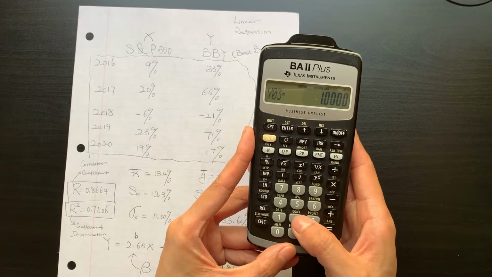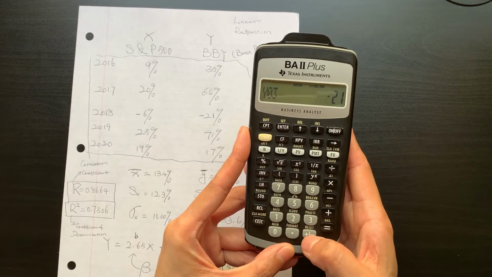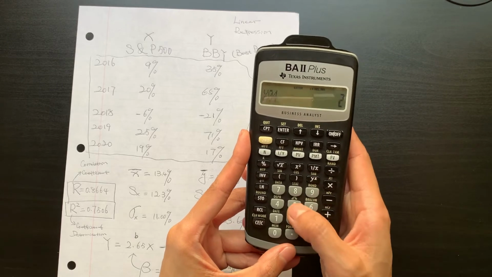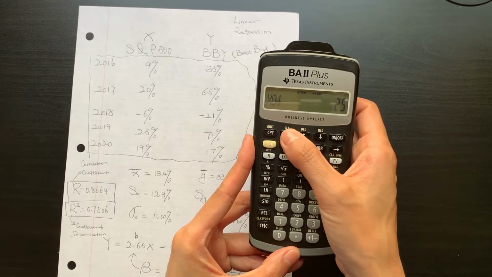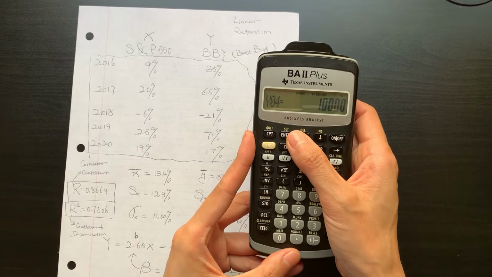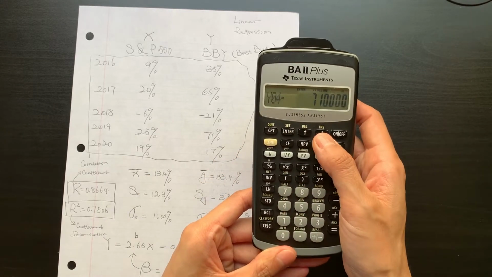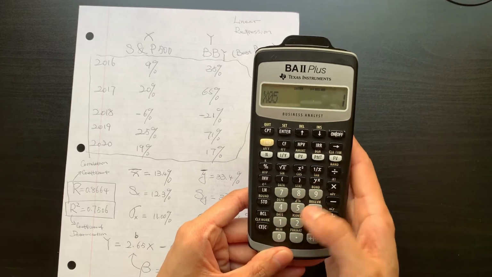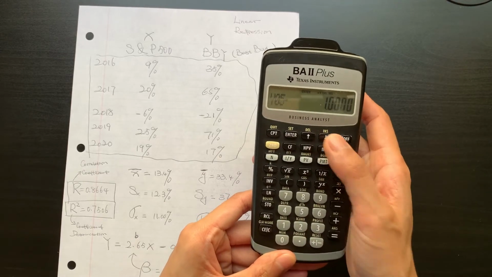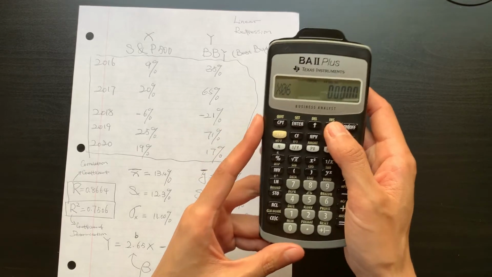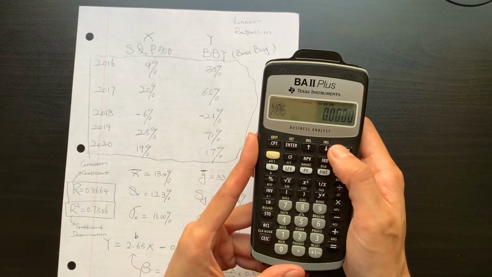Then 21 is negative 21, you enter. Then the fourth data is 25, you enter. Then 71, you enter. Then 19, you enter. Then 17, you enter. So this is all the data in it.